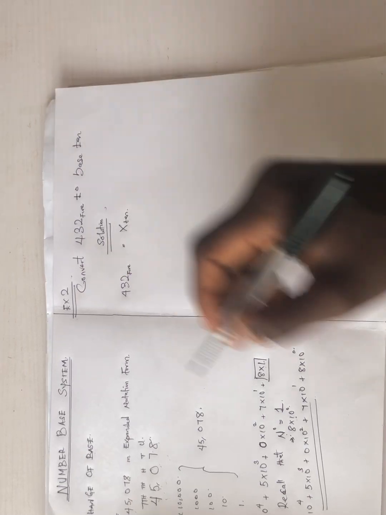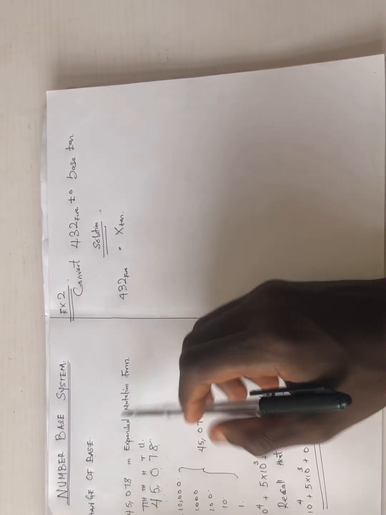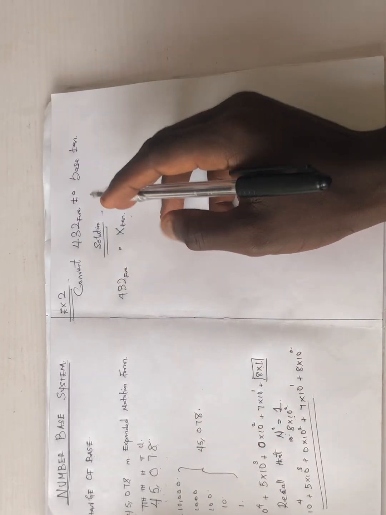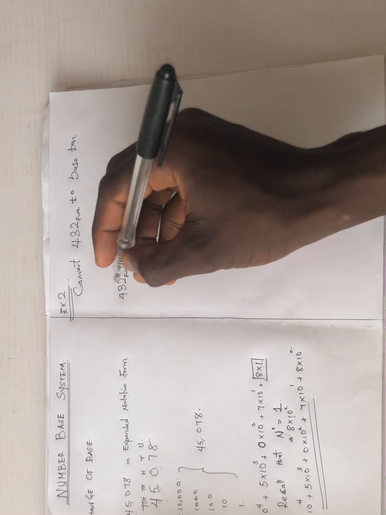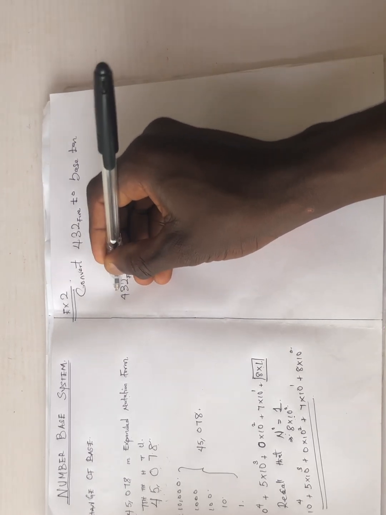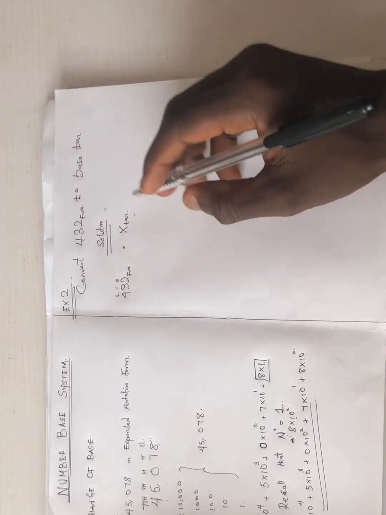Simple. We will use our knowledge of expanded notation form. That's so simple. Let's see. You need to just number it from the back: 0, 1, 2. Can you see? Very simple.